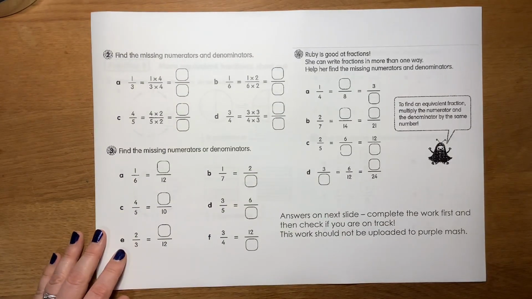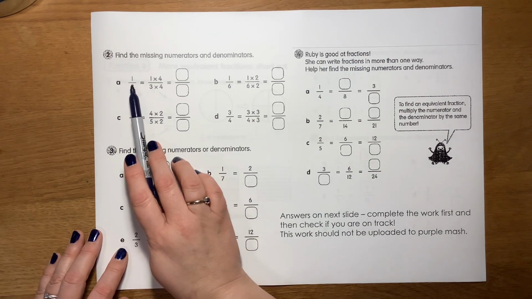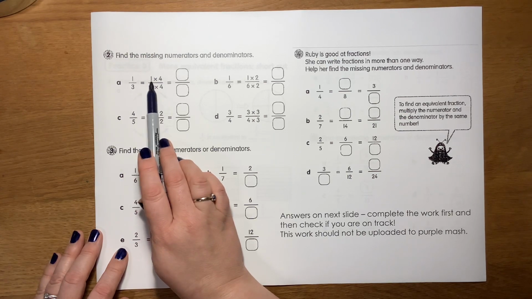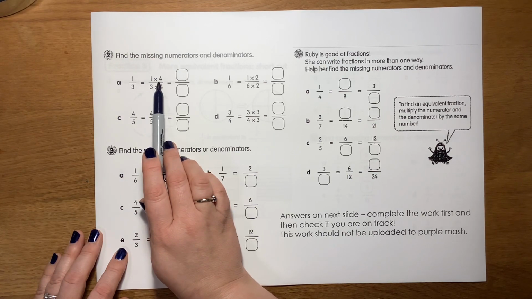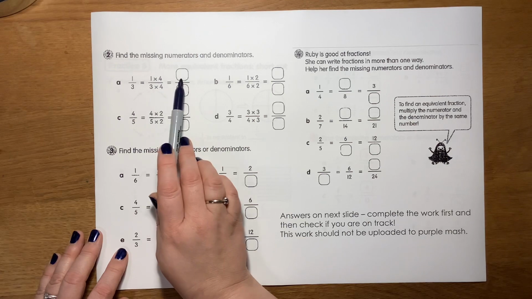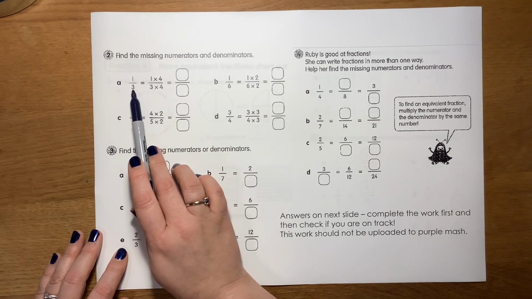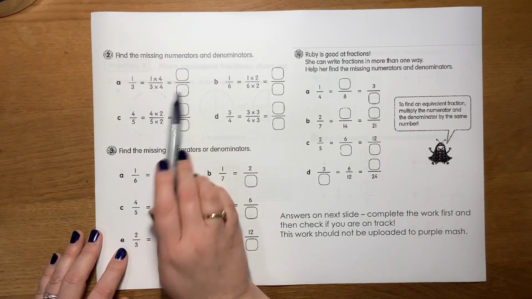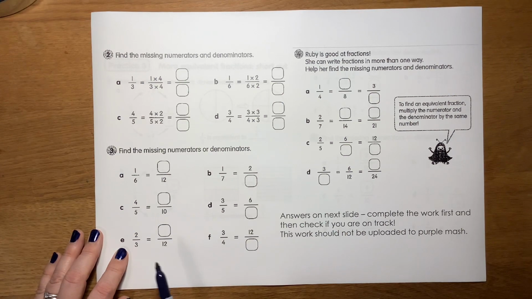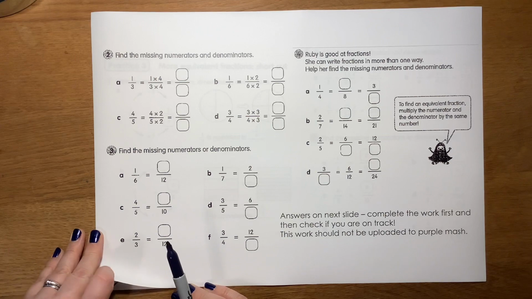Here we don't have any pictorial representation, but it's giving you the instruction. So it's telling you that to find the equivalent fraction of 1/3, you multiply the numerator by 4, write the answer here, and the denominator by 4, write the answer here. So it's just going through each step and following the same process.